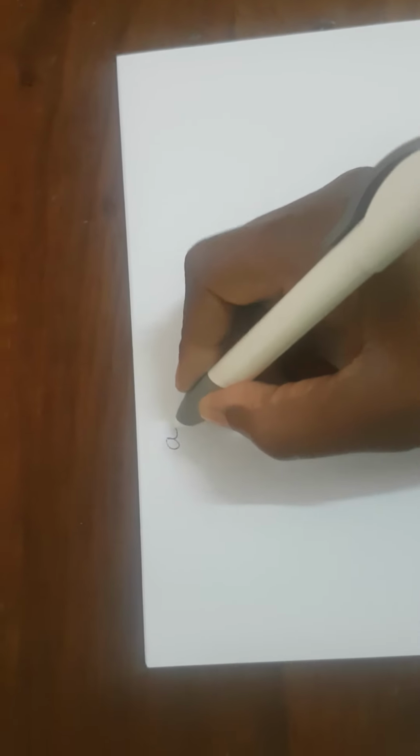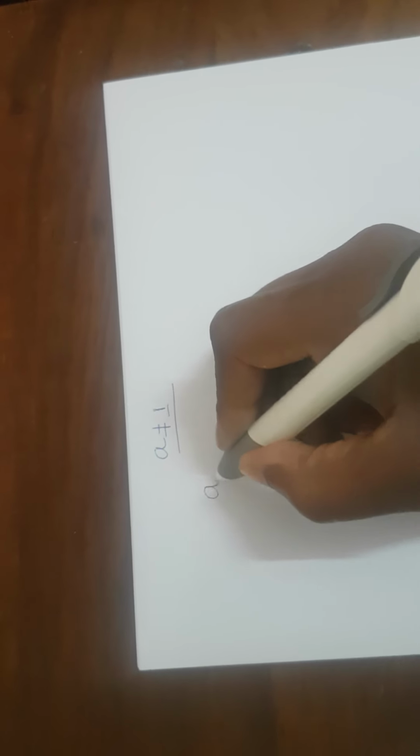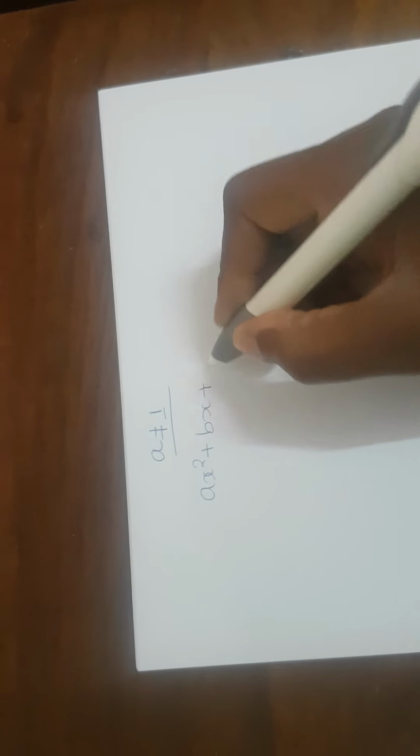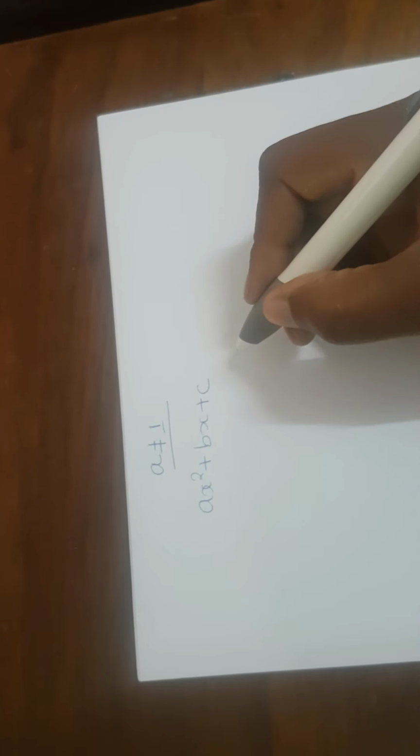Okay, we are learning how to factorize the quadratic equation when a is not equal to 1. When you have a quadratic where a is not equal to 1, remember the quadratic equation in the form of ax squared plus bx plus c. Hope you did how to factorize when a is equal to 1.